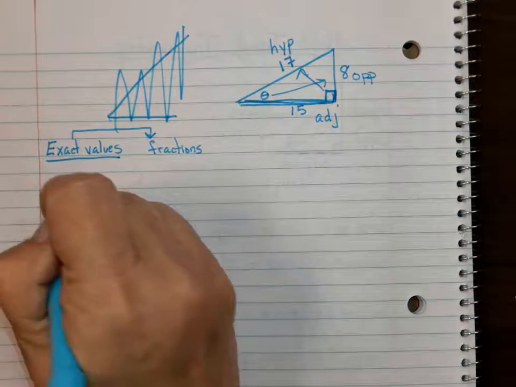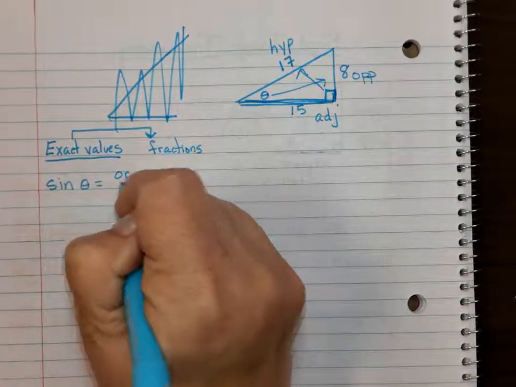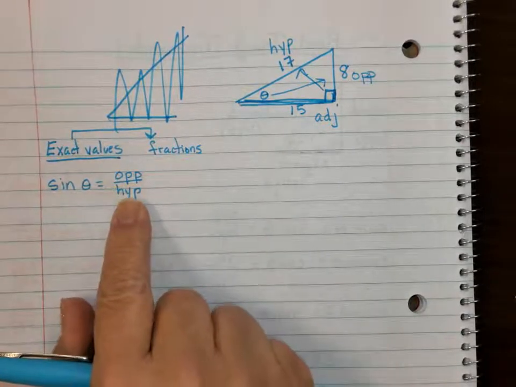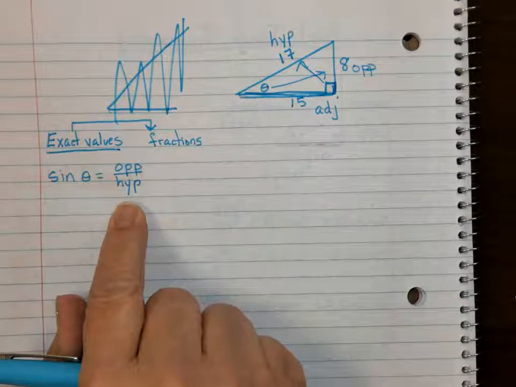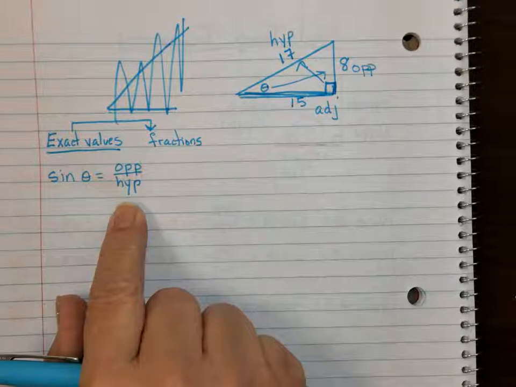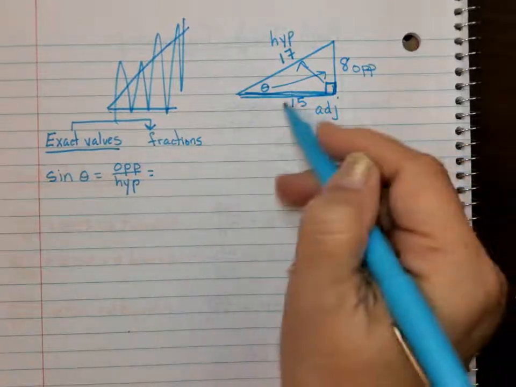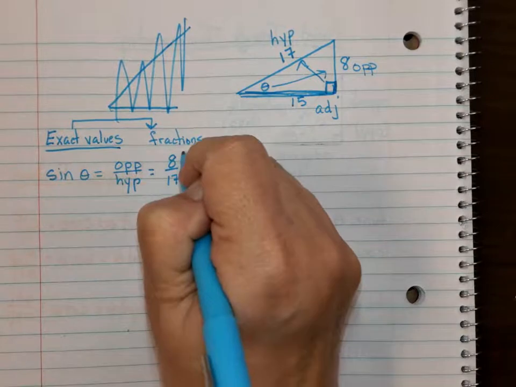So sine of theta is opposite over hypotenuse. And again, you decide how long you keep needing to write opposite over hypotenuse. Do you have to write that on every problem? No. But write it until you don't need to write it anymore. And so the opposite side is 8, and the hypotenuse is 17, and you're done.